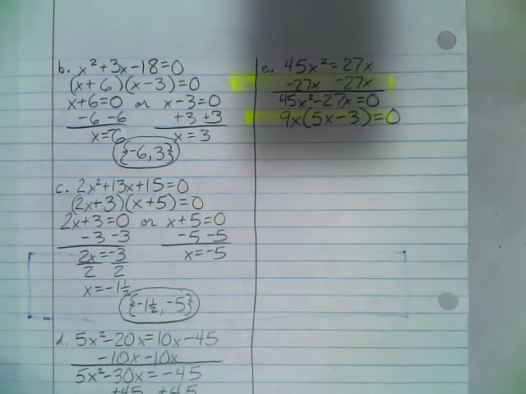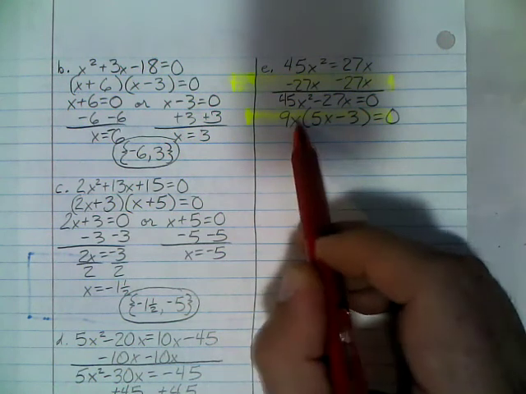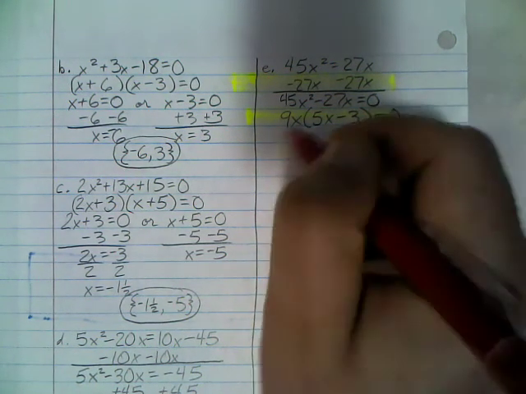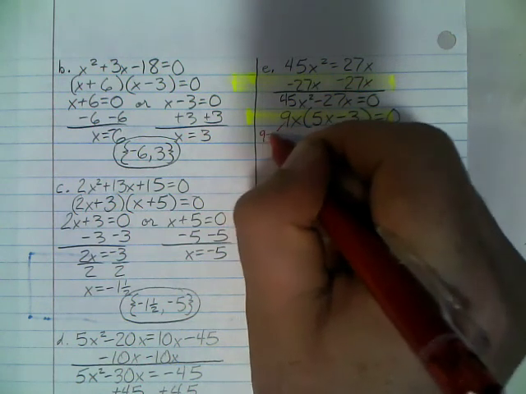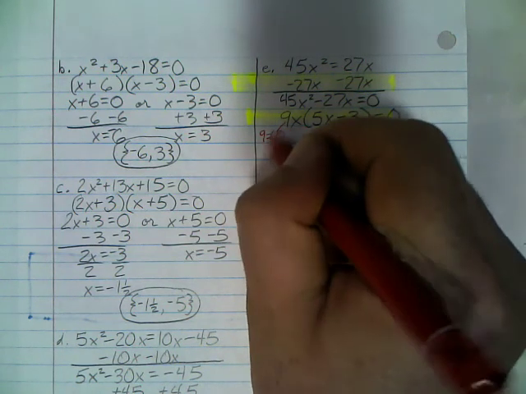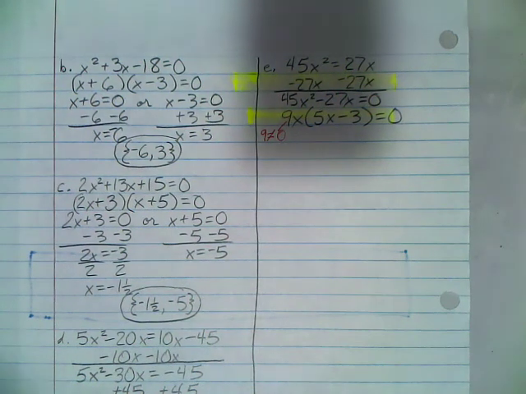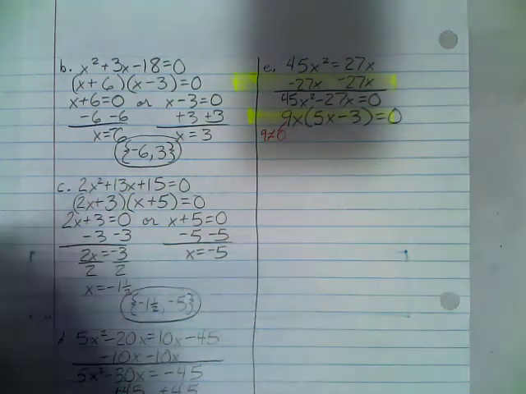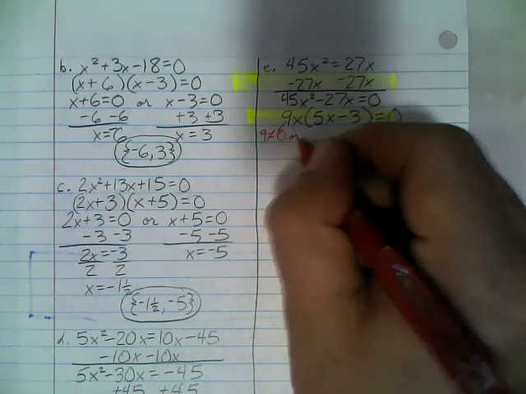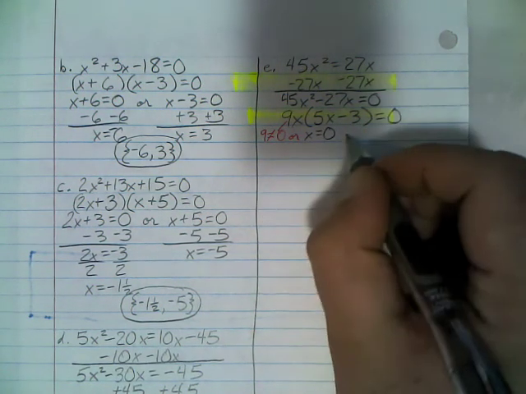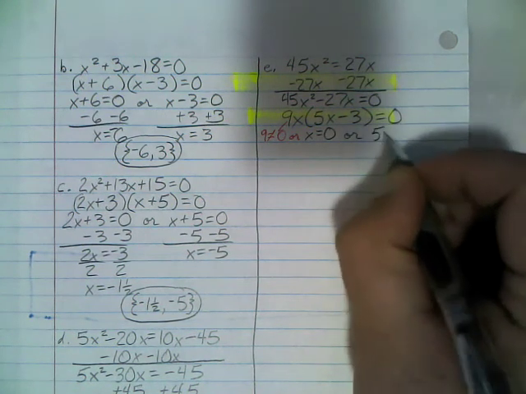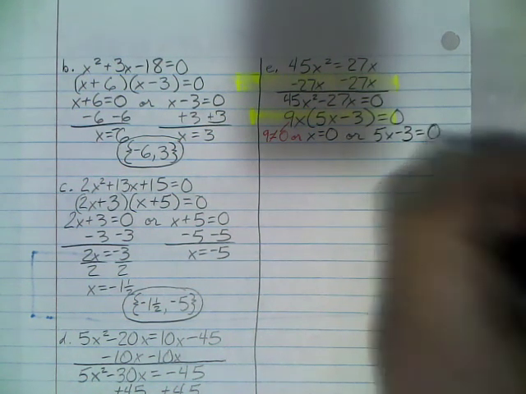Well, once again, ladies and gentlemen, the next step is to set the factors equal to 0. So my factors now are 9, x, and the quantity. So this means if I were to split this apart, that either 9 equals 0, which obviously we know it doesn't, or x equals 0, or 5x minus 3 equals 0.